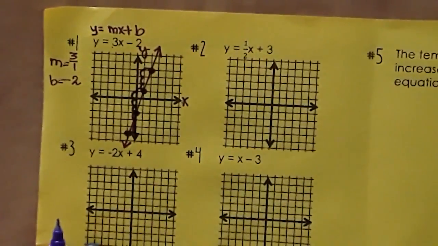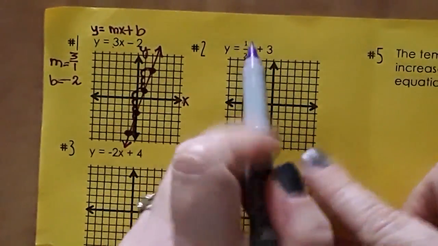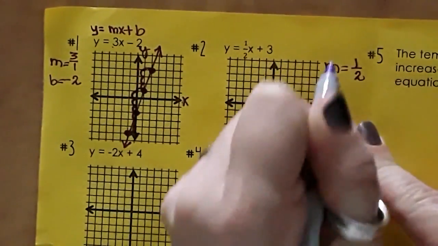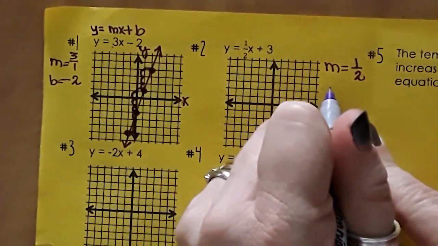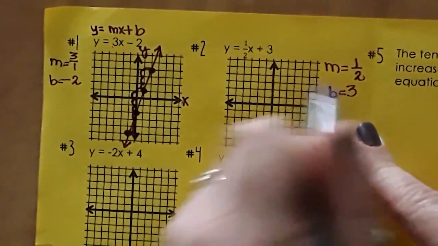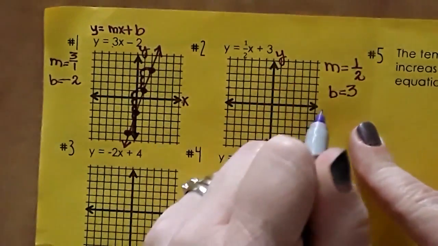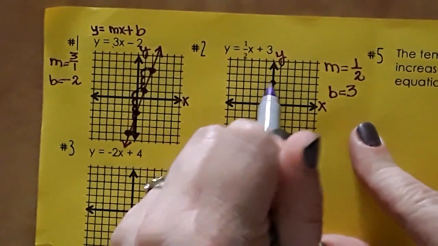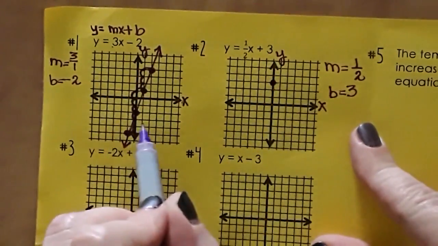All right, let's do number 2. Same thing, we're going to match up our m and our b. Our m is 1/2, meaning our rise is 1 and our run is 2. And our b is 3. So starting on the y line, we start at the number 3. 1, 2, 3. It's a positive slope, so it should look just like number 1.